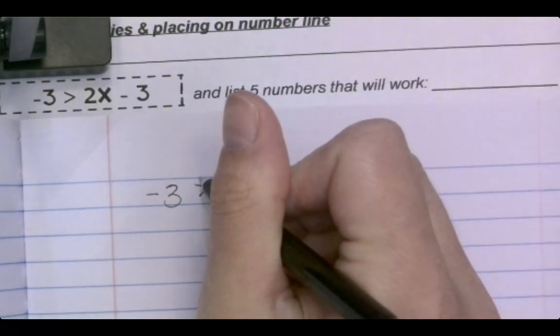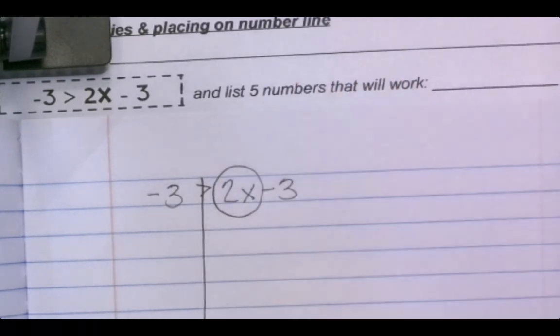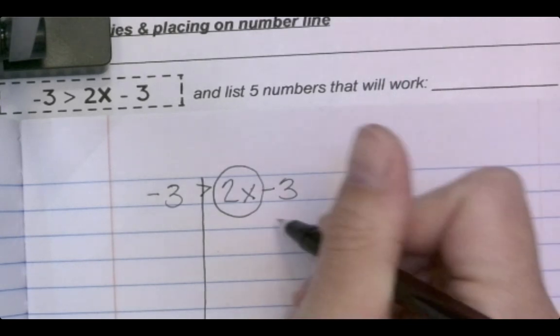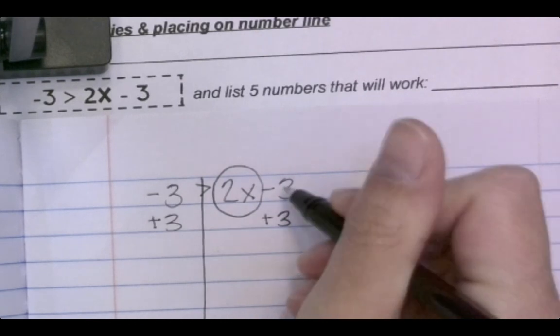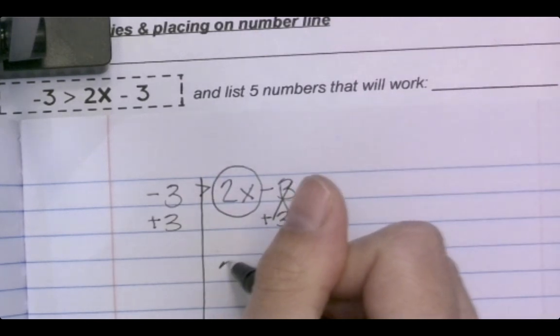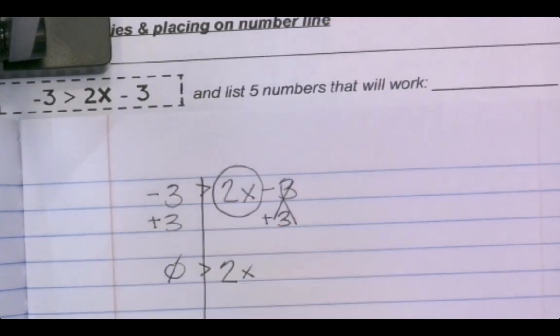I need to solve for my x, so I'm going to draw my line, circle the term with my variable, and now I need to do the opposite. So if you remember back to a couple weeks ago, where we solved equations, the great thing is that solving equations and solving inequalities are very similar. There's just one difference. Kind of a big one, right?